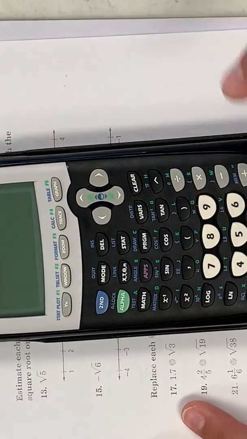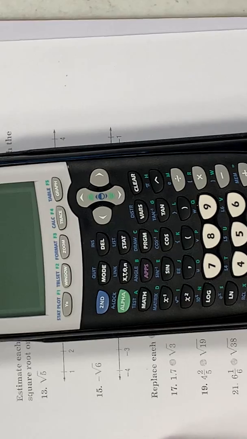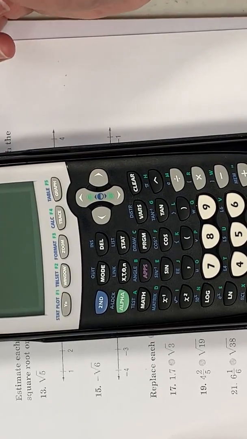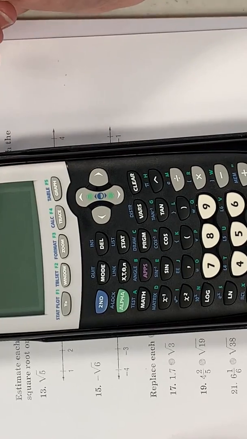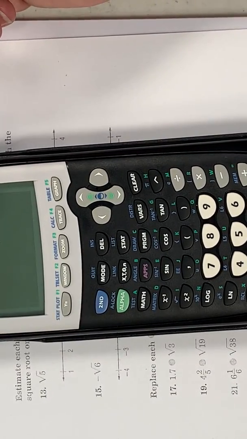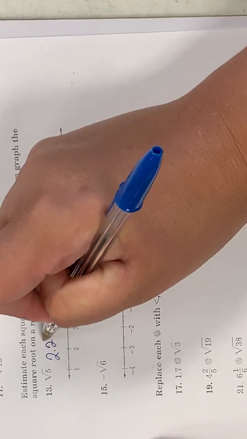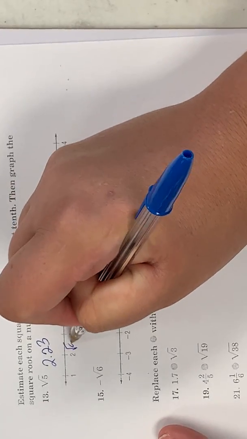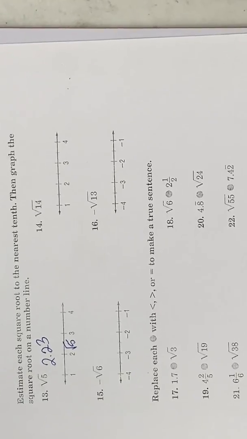Then all you do is put 5 in and you get 2.23. Obviously it keeps going and it doesn't repeat, but I only need probably to the hundredths or thousandths place to mark it on my graph. So 2.23, I write that down and then I know where to place it. It's going to be about here on my number line.